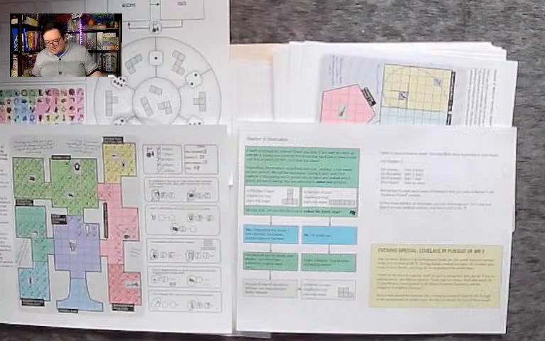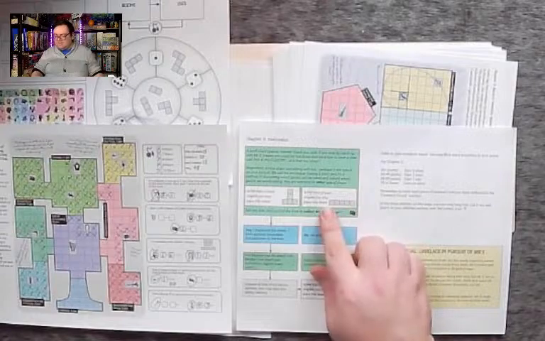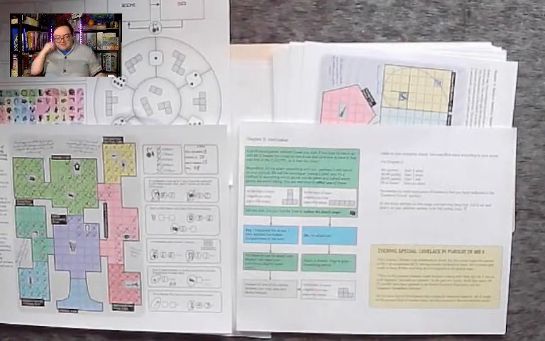Oh. At the start of each chapter, you may place this shape. At the start of each chapter, you may place this shape. Oh, I get a freebie.